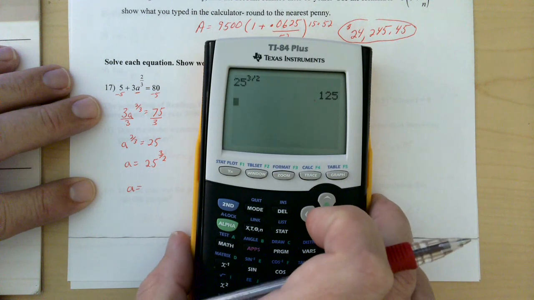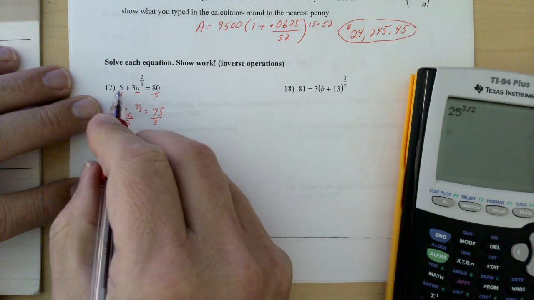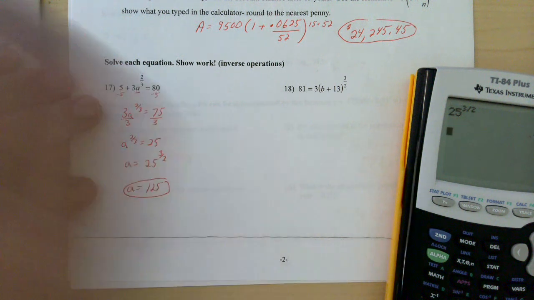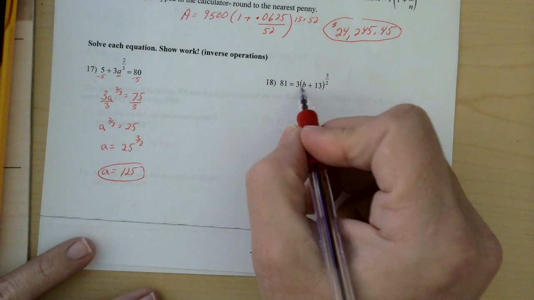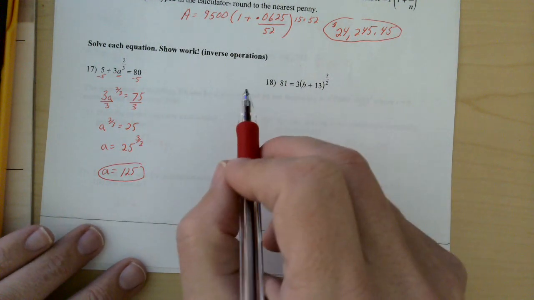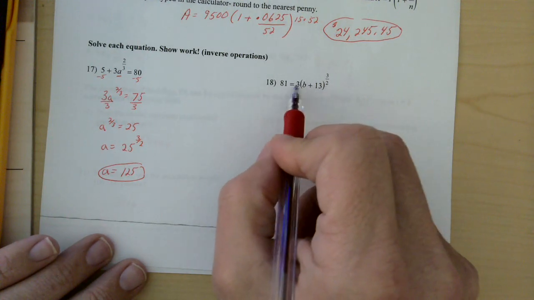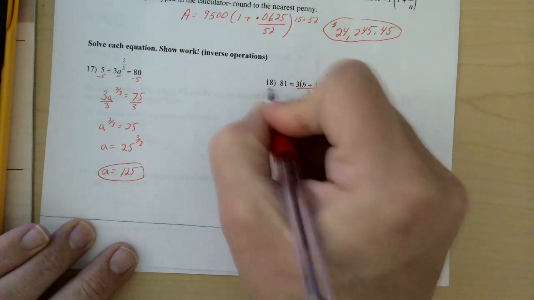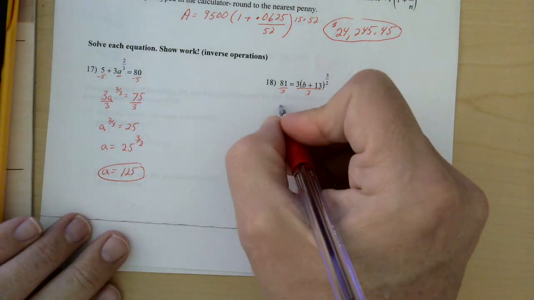Oops, right there it is. So 125 is our answer. Okay, and if you would take 5 plus 3 times 125 raised to the 2/3, it becomes 80. Okay, this next problem, first move, and another thing is, it's on your last test, you can't distribute, okay? PEMDAS, since this is being raised to a power, I am not allowed to multiply first, okay? So to undo that 3, we simply divide, okay? So 81 divided by 3 is going to be a 27.